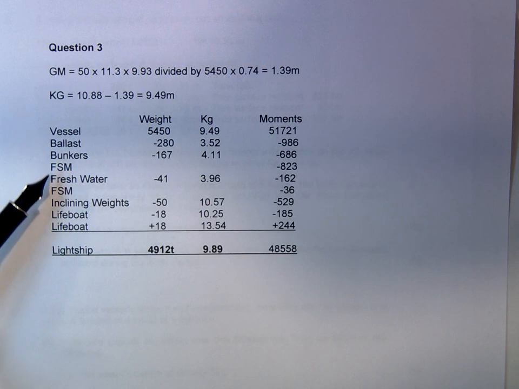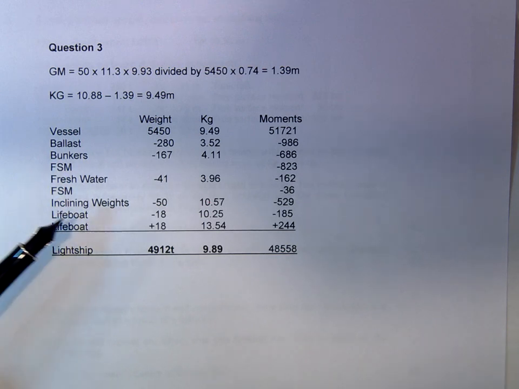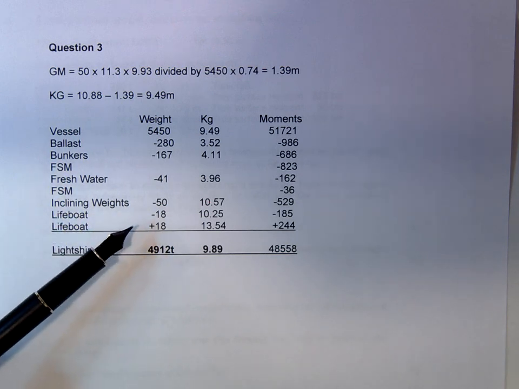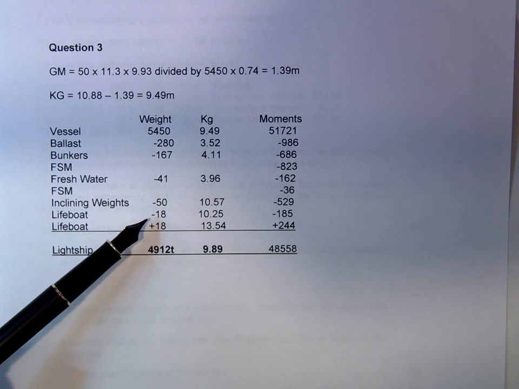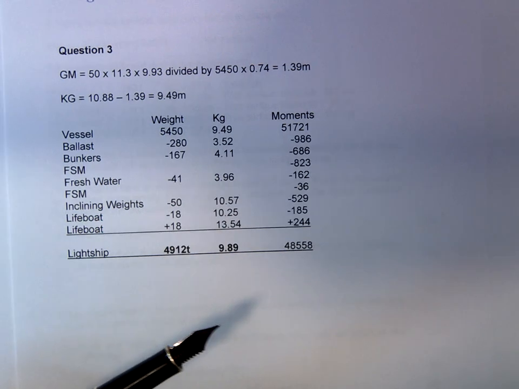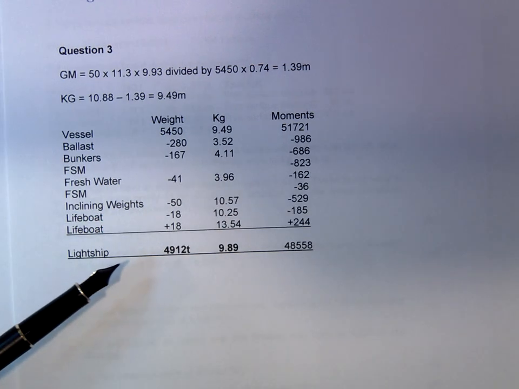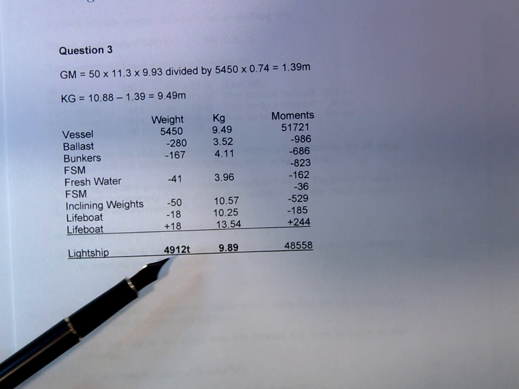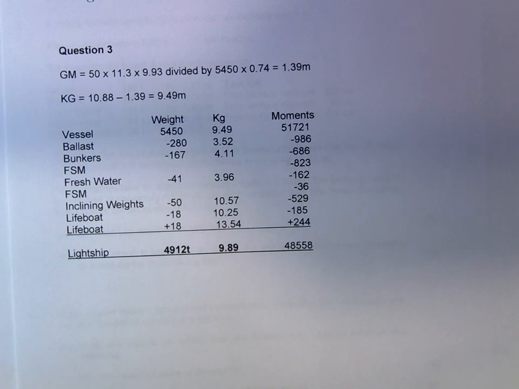So I've listed everything there, and with the lifeboat I've done a minus and a plus. That way I can't get it wrong. Minus and a plus, so I've taken it from this position of KG and placed it here. So by my own workings I get a lightship KG of 4912 and a KG of 9.89.